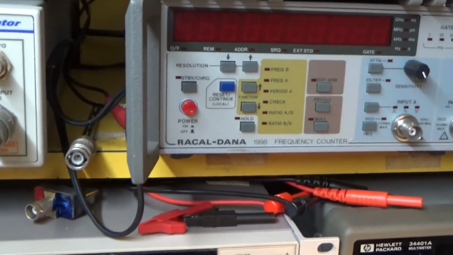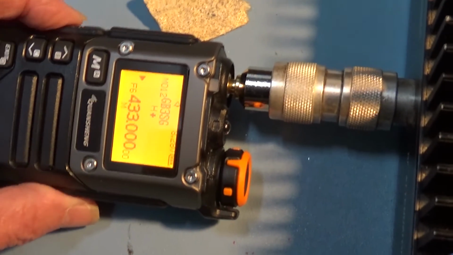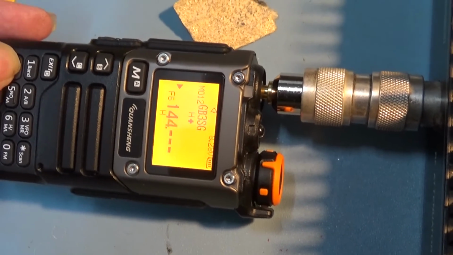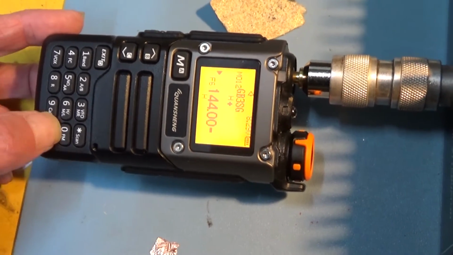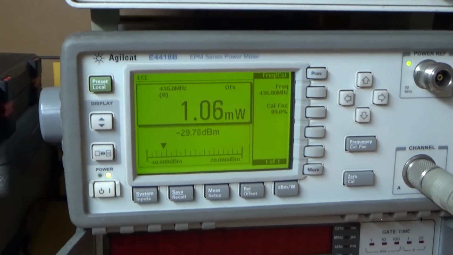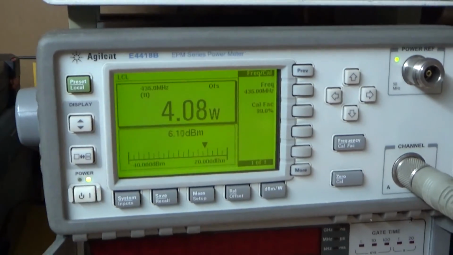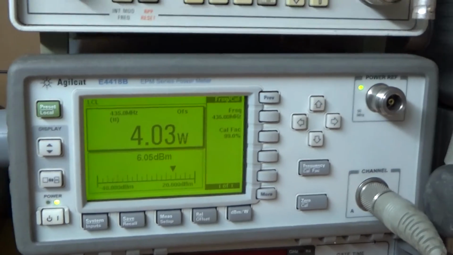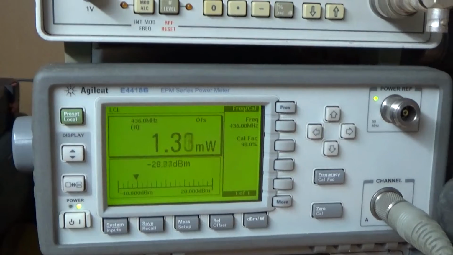Just quickly, before I freeze, put it back to high. 144.00. Let's see what it does on 2 meters then. Four watts. That's what it was doing before. So it appears that I've lost power on 70 centimeters somehow. Enough of this, I'm going inside again.